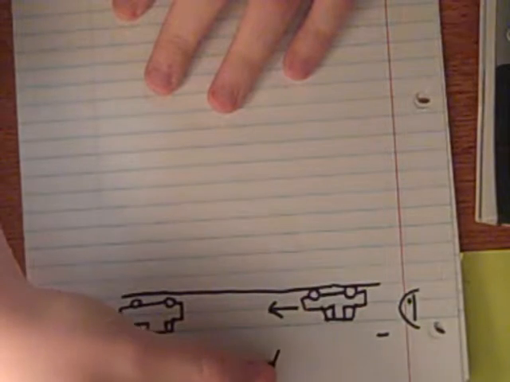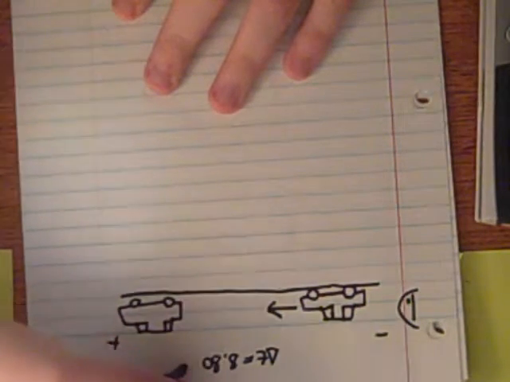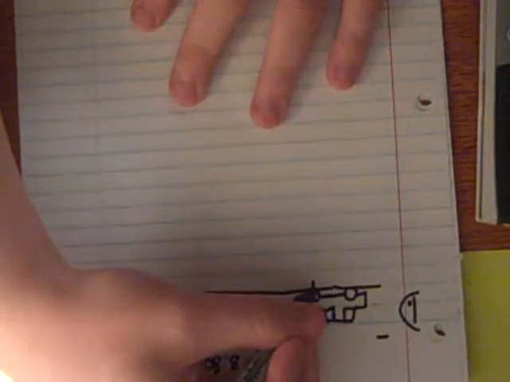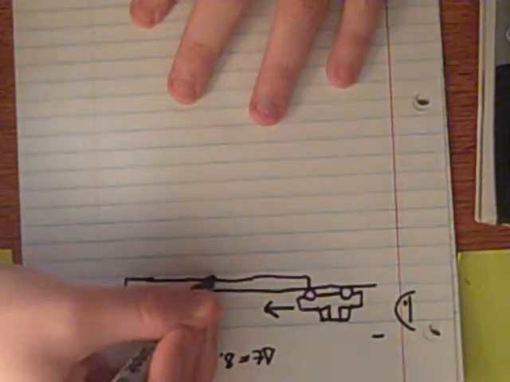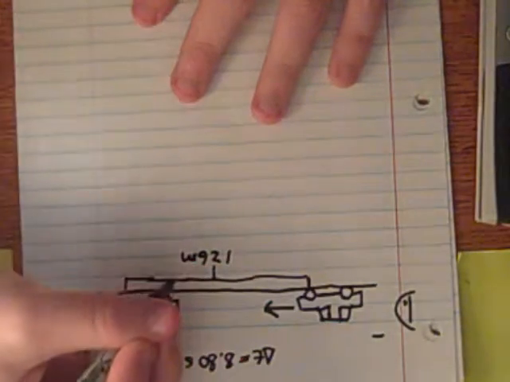And it took 8.80 seconds to stop. And the distance from here to here was 126 meters.